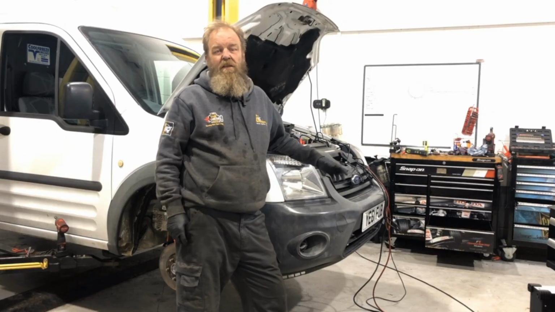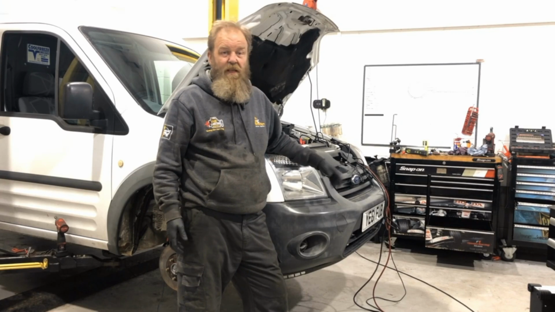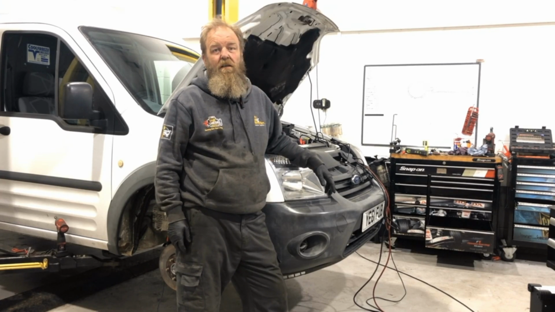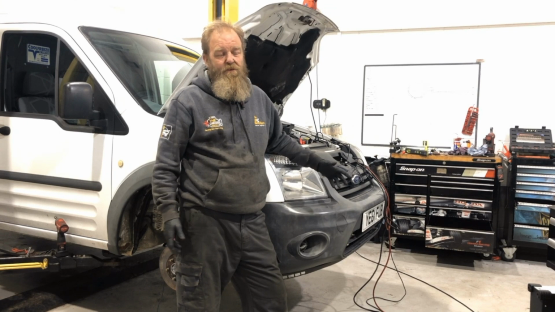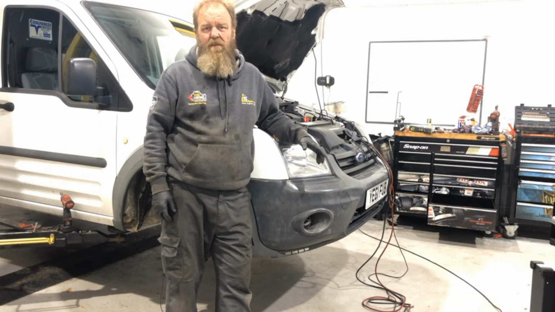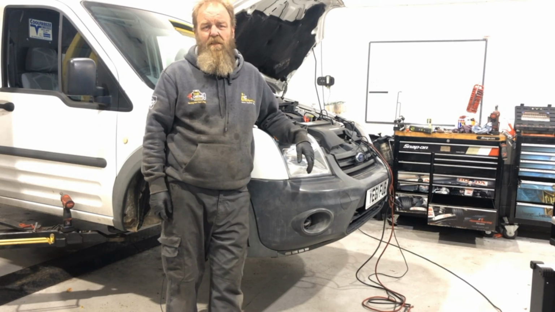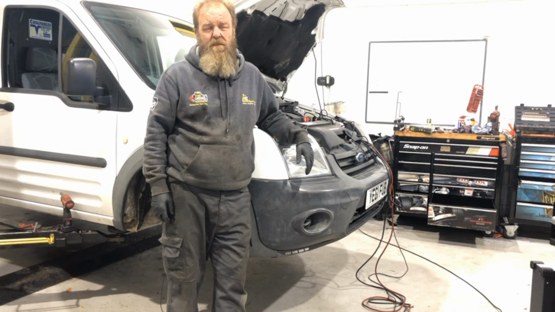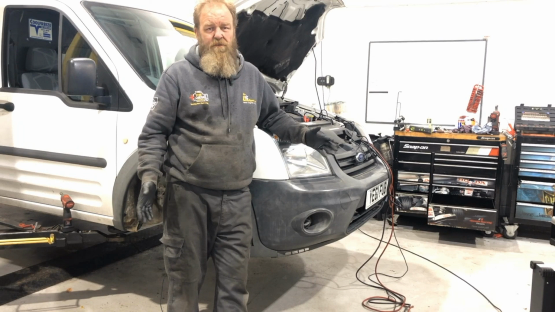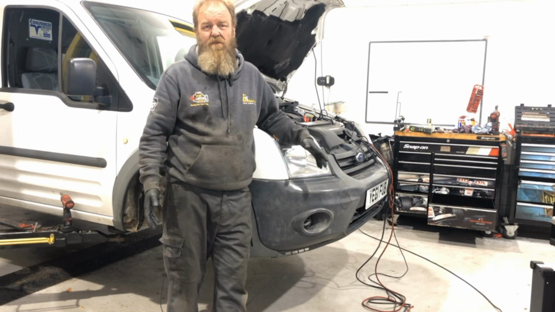So I hope you found that interesting. Quick and easy way of testing a crank sensor and a crank sensor circuit on a vehicle. Just to give you a bit of background on this vehicle, this is actually the second time I've seen this vehicle. The vehicle was originally recovered into me a couple of weeks ago as a non-start, and it had a crank sensor fault. I started off doing exactly the same tests as I've done today.